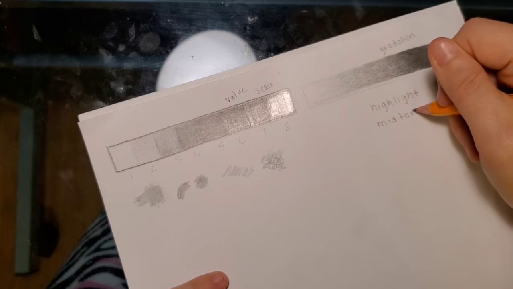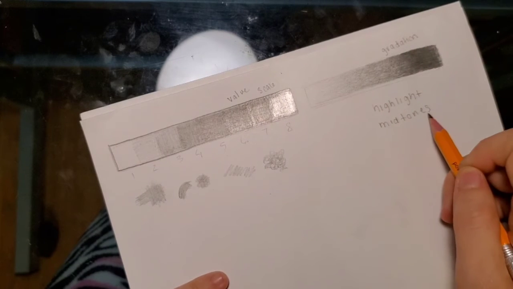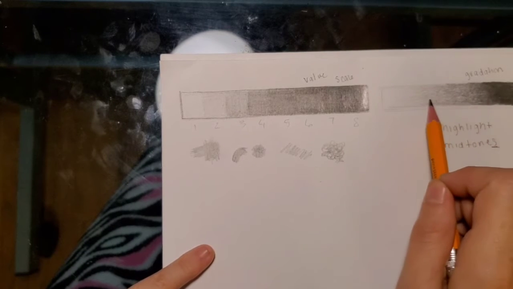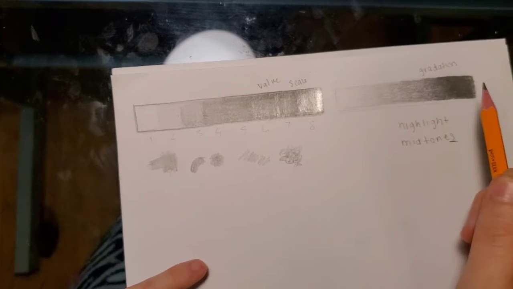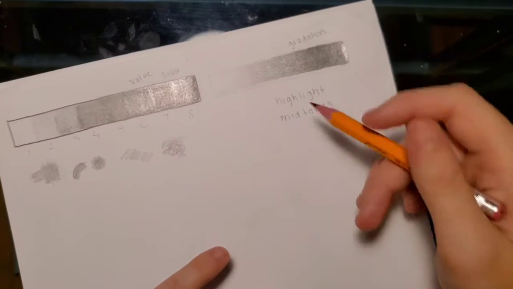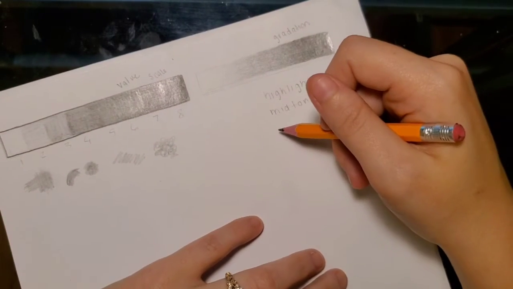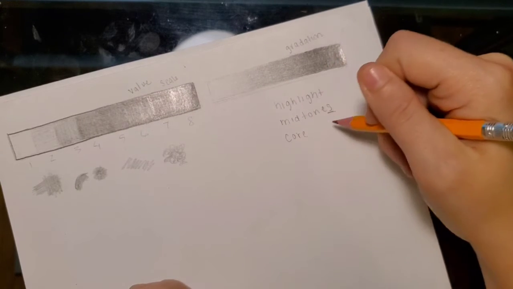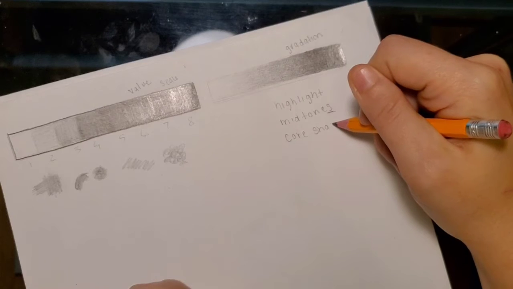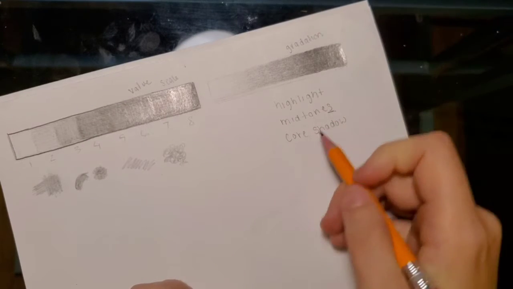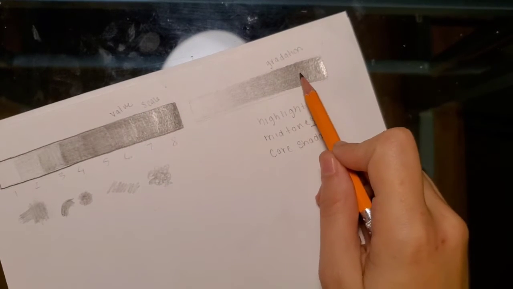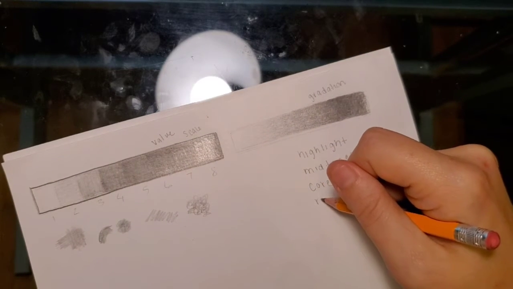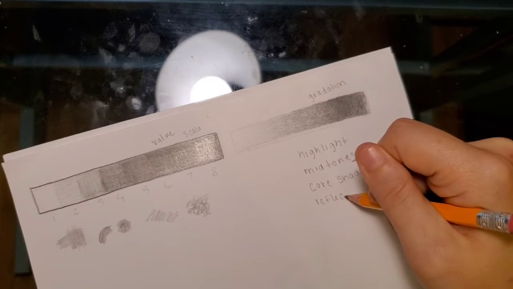Next you have your midtones. Your midtones are various values of gray that transition into the darkest part of shadow. So there's multiple values that your midtones can be. Next, you have your core shadow. Your core shadow is the shadow on the object that is turned away from the light. So your light source can't reach the back of your object, and that is where the core shadow is. So the core shadow are these darkest values down here. So it transitions from highlight, midtones to core shadow.